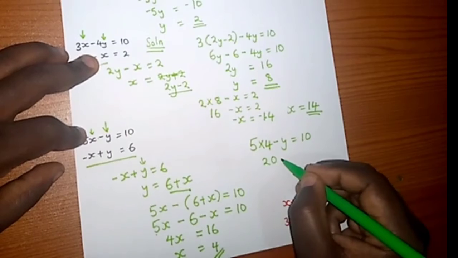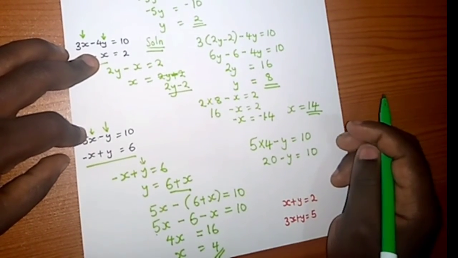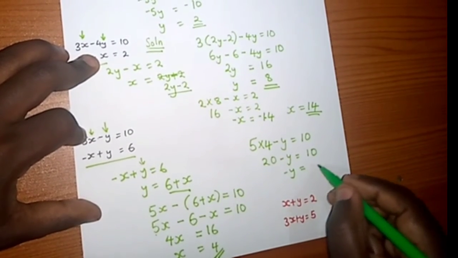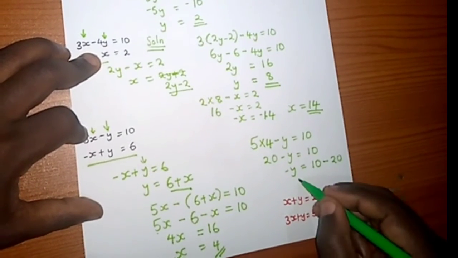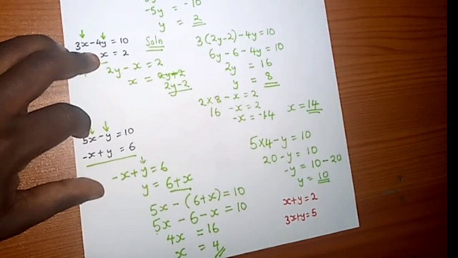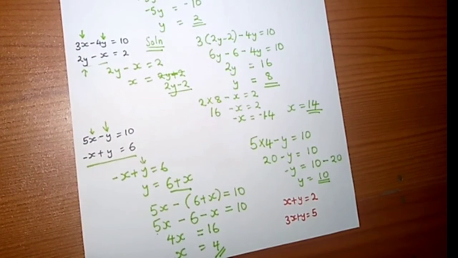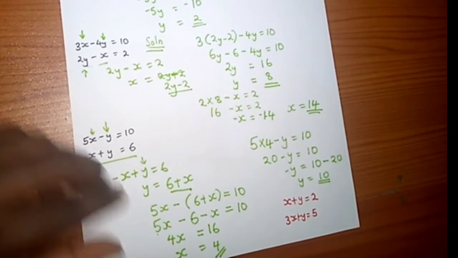Same as 20 minus y equals 10. So minus y equals 10 minus 20, so the value of y equals 10. Simple as that. So we have seen that we can easily get the value of x and the value of y using the substitution method.